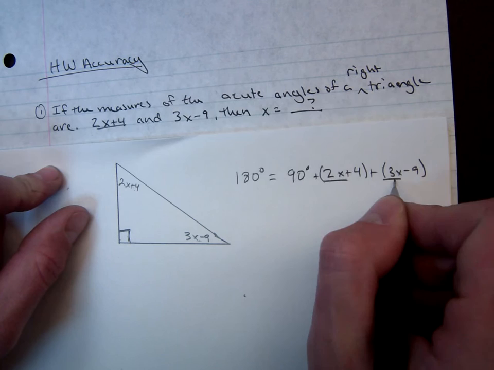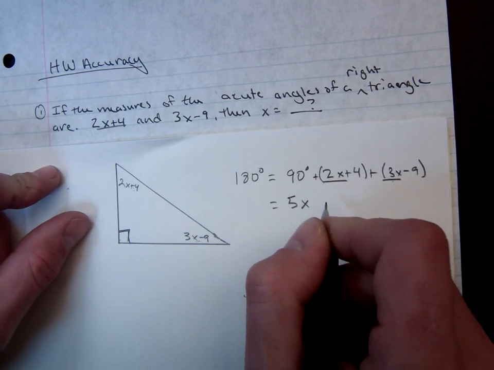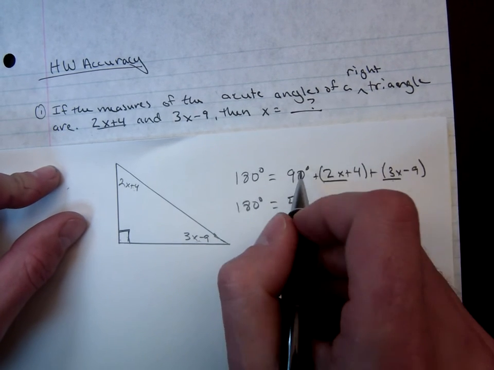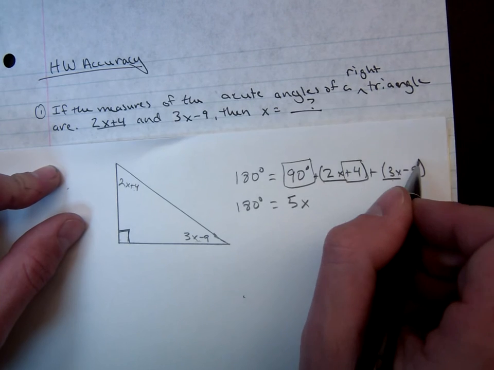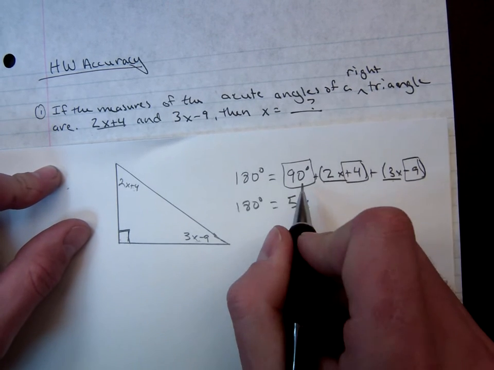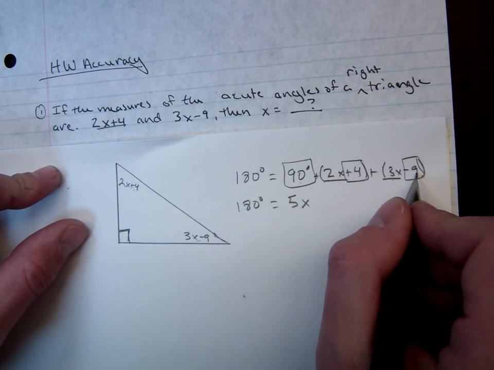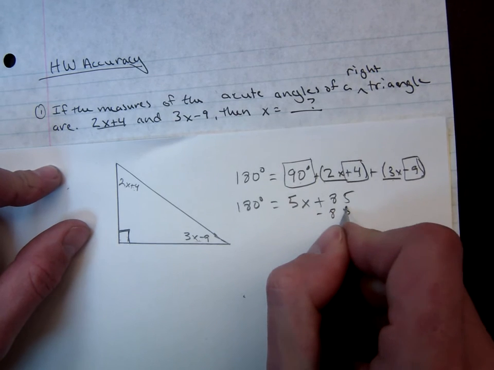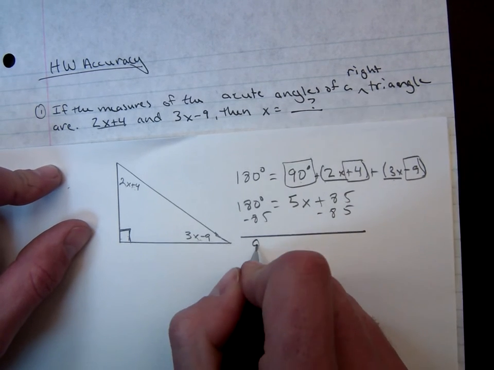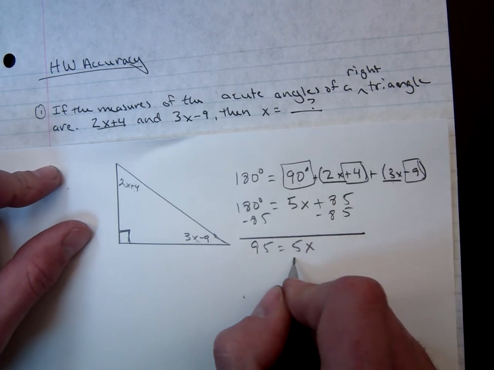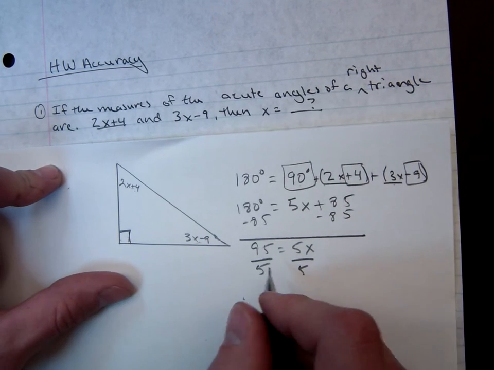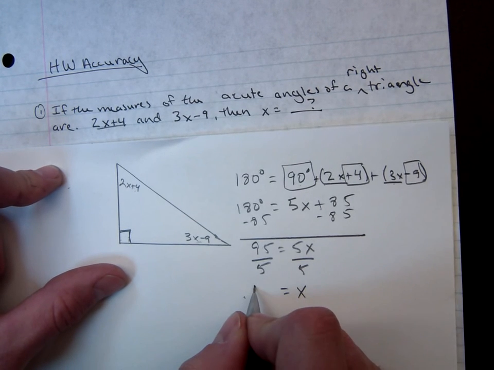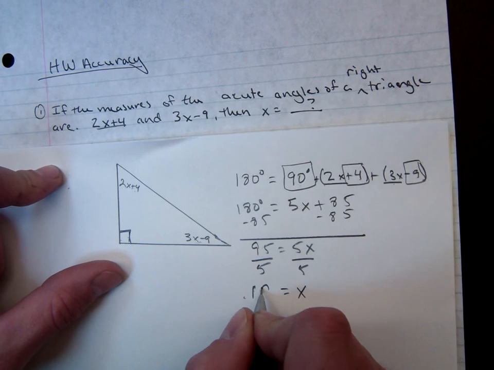I'm going to combine these like terms. So I get 5x, 2x plus 3x. The 180 stays the same. And then I'm going to add up all of the constants: 90 plus 4 minus 9 is 85. Subtract 85 from both sides. We get 95 is equal to 5x. Divide both sides by 5. And we're left with x is equal to 19.